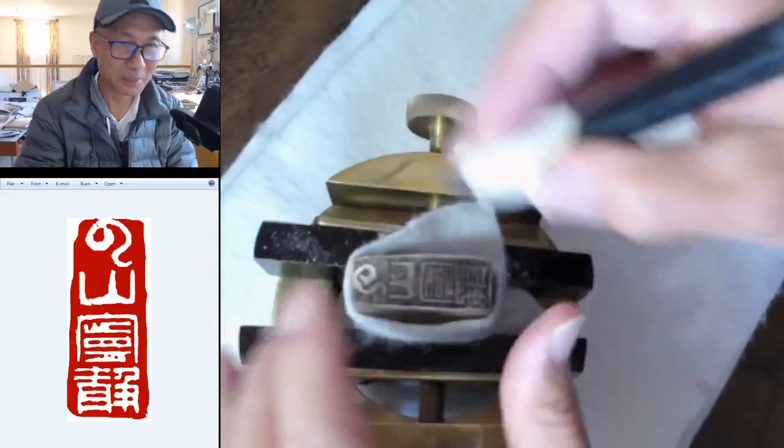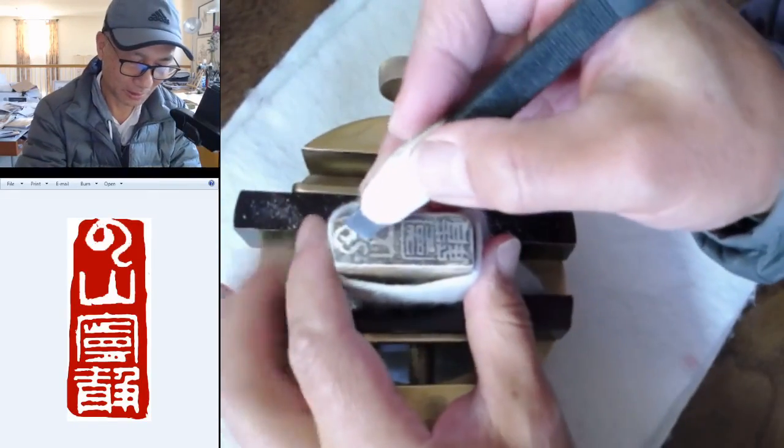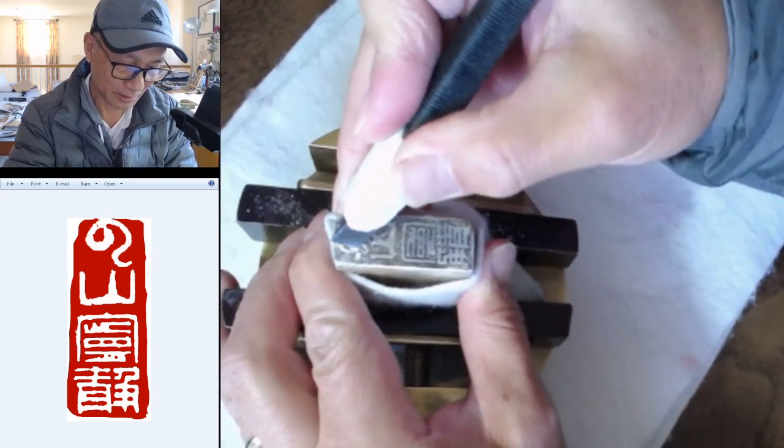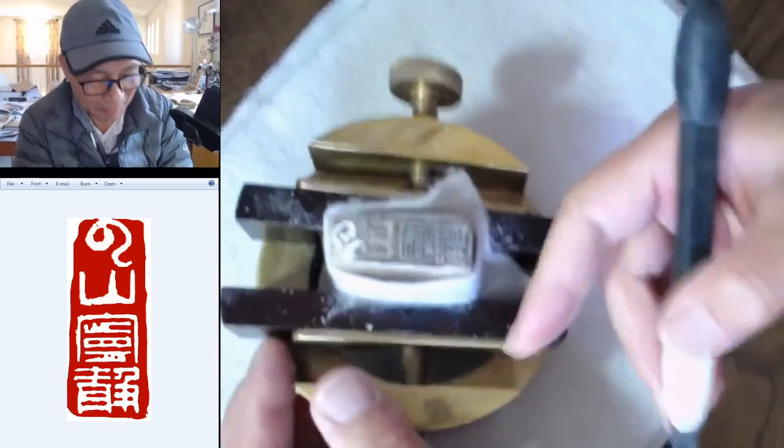It's like a raw paper we used to paint. It's smeary kind of paper. Not very... Oh, oops, see? This is what happened last time.